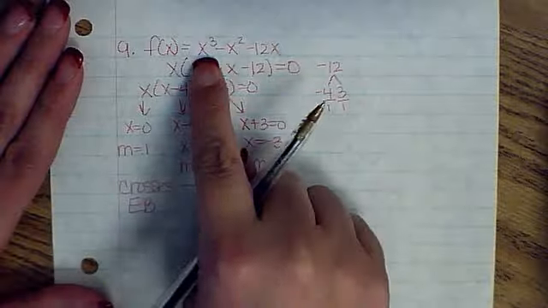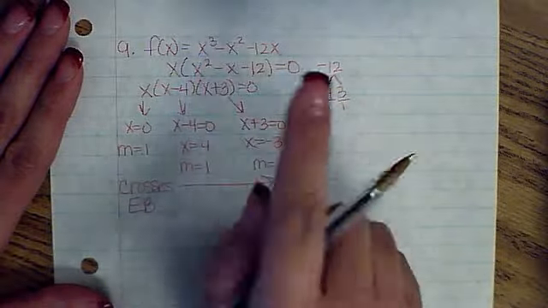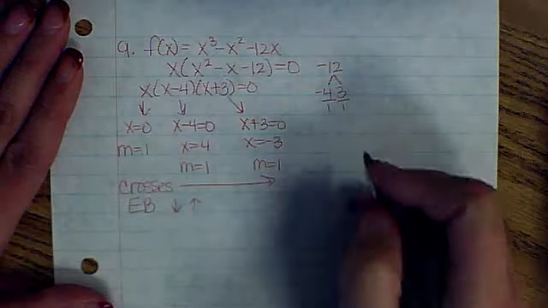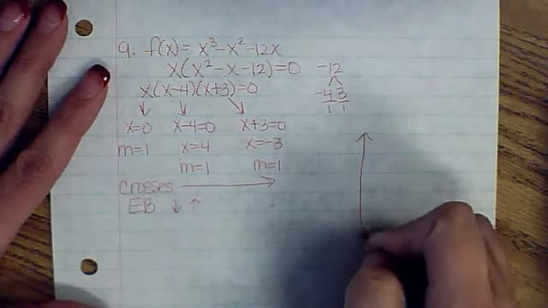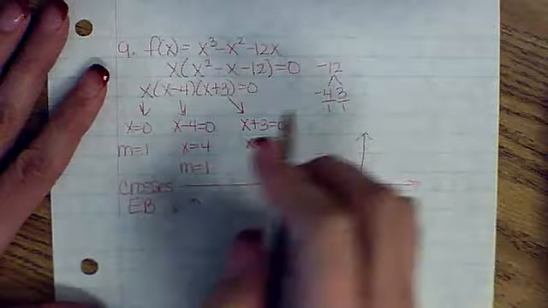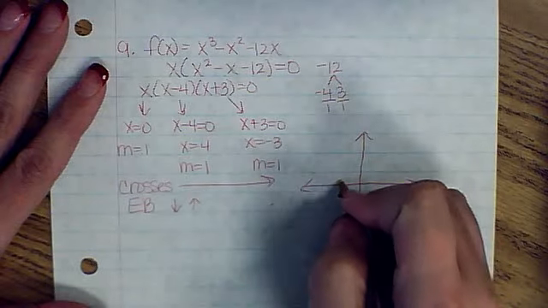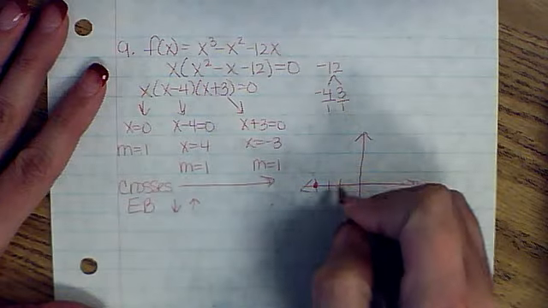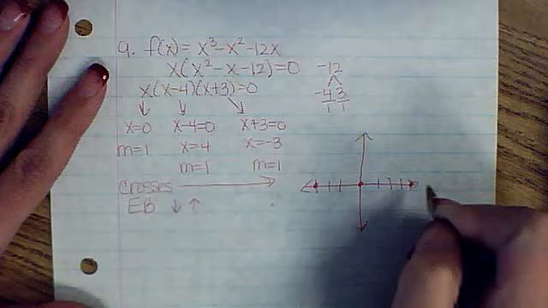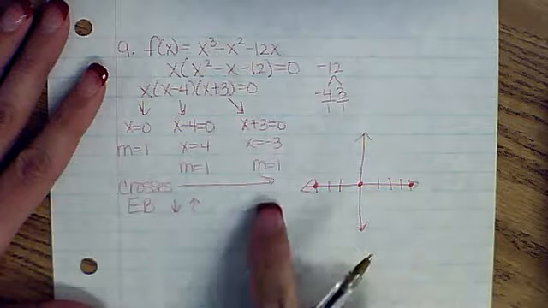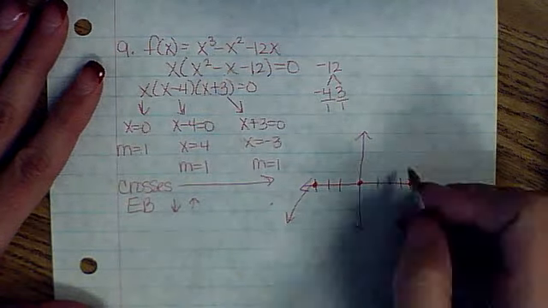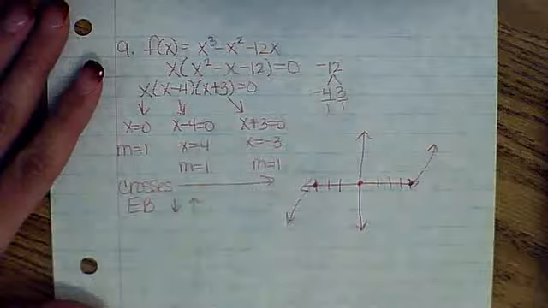Look back up here at standard form. It's x to the third. Think about x to the third. It's a down and an up. So when I sketch my graph, I put a point at -3, a point at 0, and a point at 4. Now I'm going to do my end behavior next. My end behavior on the left goes down, so I'm going to draw it going down. My end behavior on the right goes up.